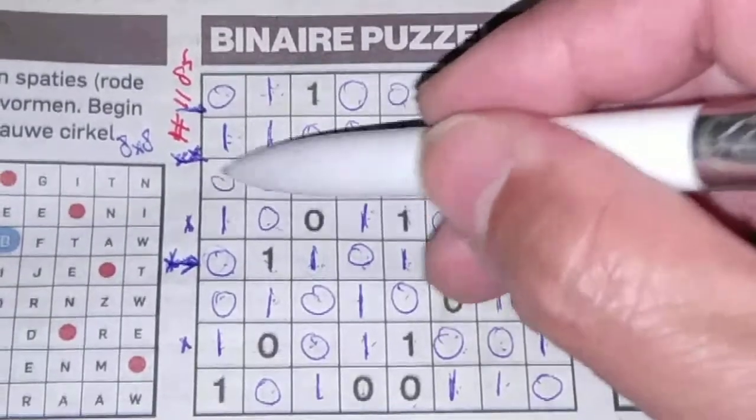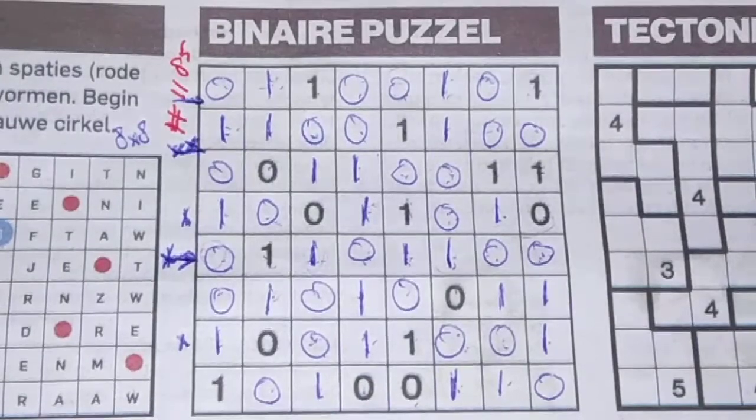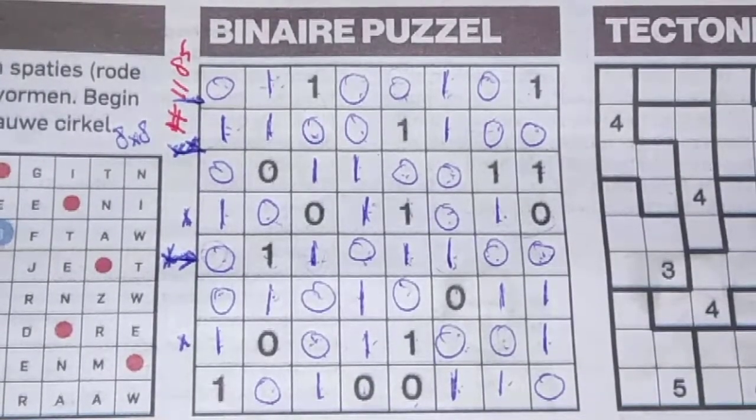Between two ones comes a zero. Between two zeros comes a one. Finished in 6 minutes. Alright, great Sudoku. A lot of comparing.